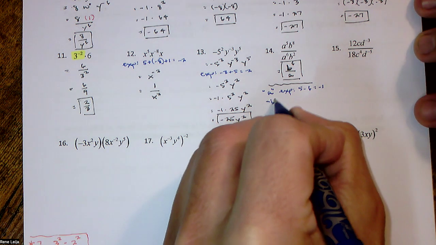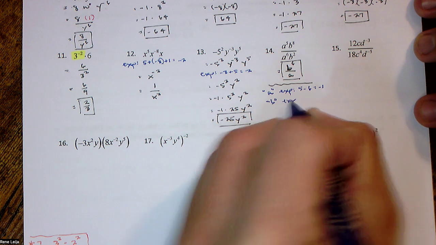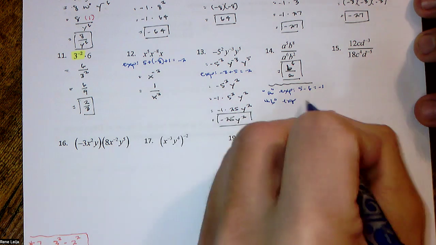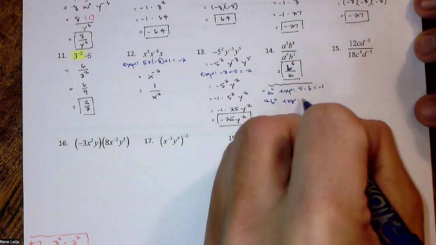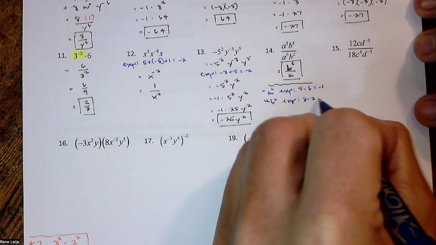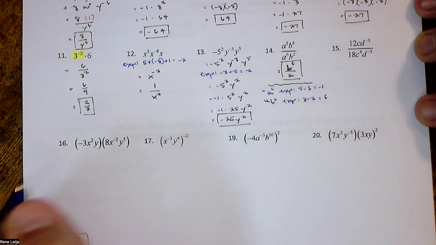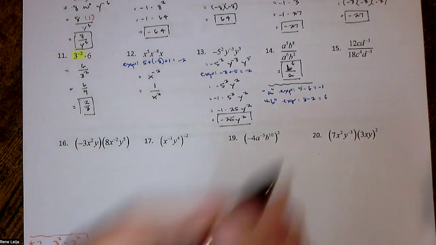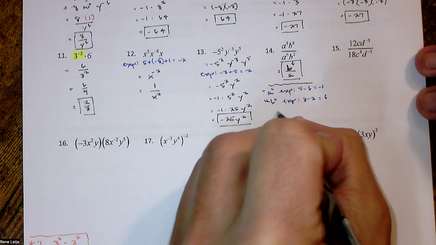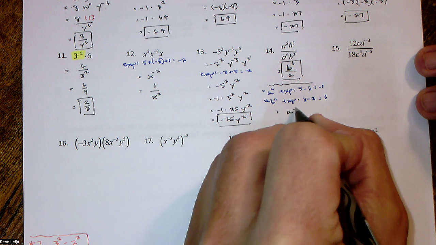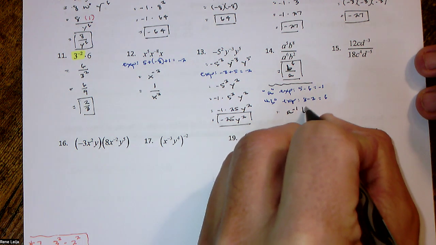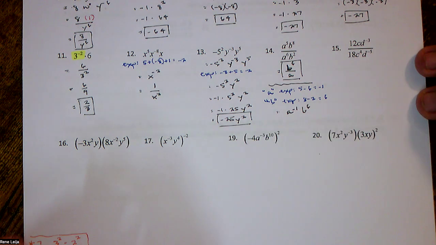And then for the B exponent, top minus the bottom gives us a 6. So if I were to rewrite this, I would get a to the -1 and b to the 6th power.